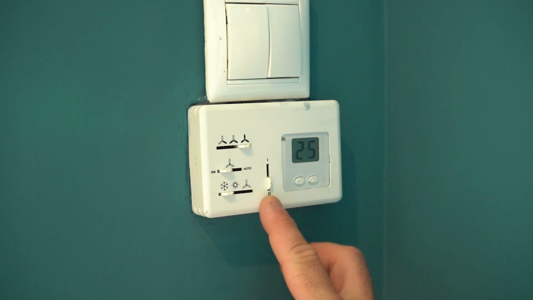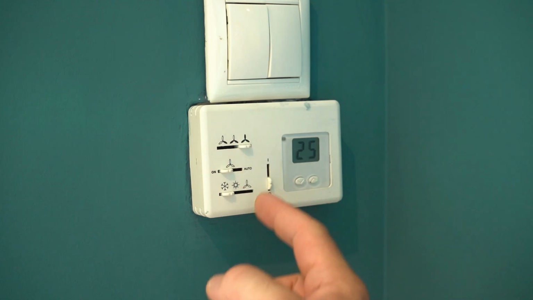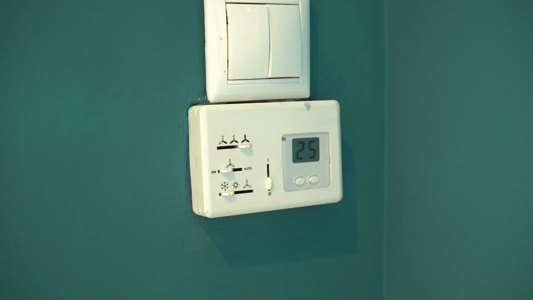First of all, you can see this button here, this vertical button. It is to switch the device on and off. But before doing that, we're going to set everything. So you have three different horizontal positions on the left side of the device, and we'll show you what they do.